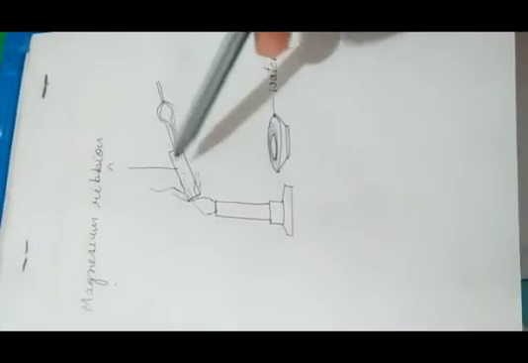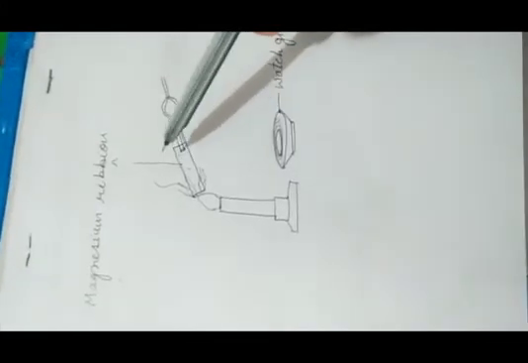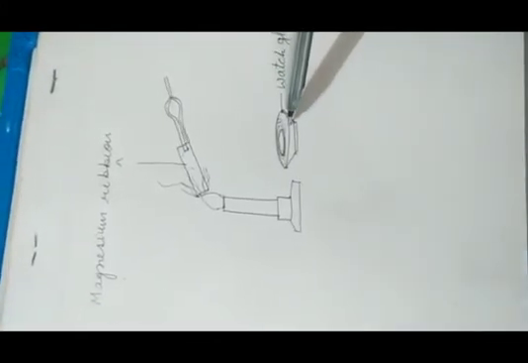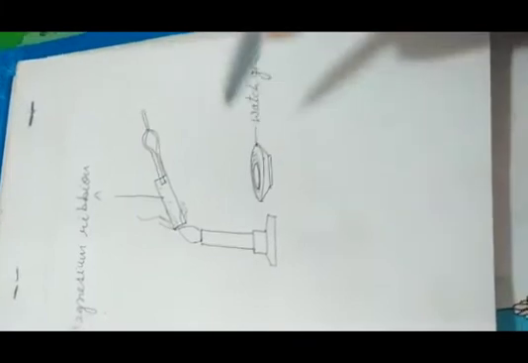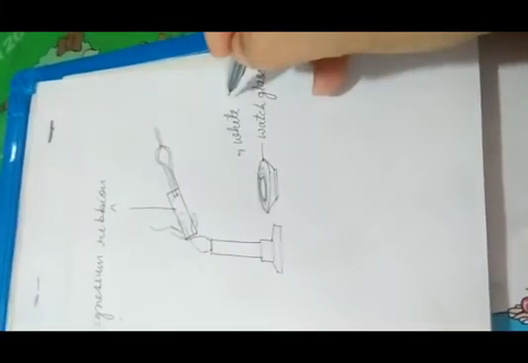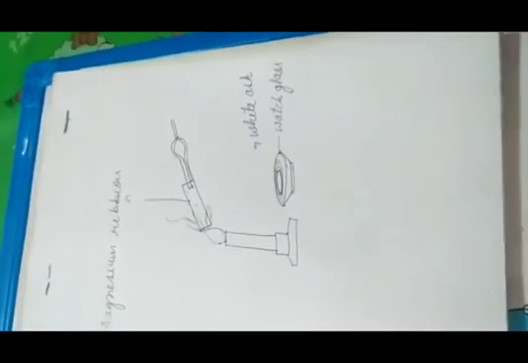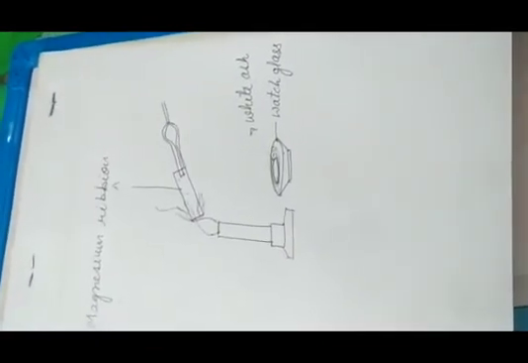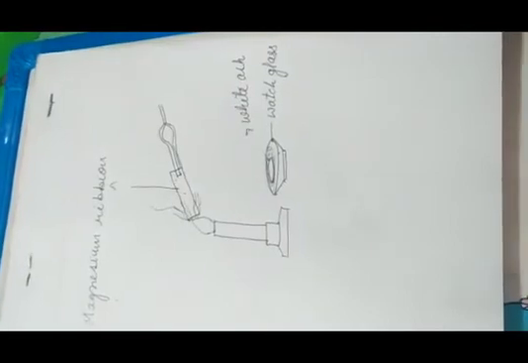After some time, you will see that it gets deposited in the form of white ash. This is the white ash which is collected in the watch glass. What happens here?